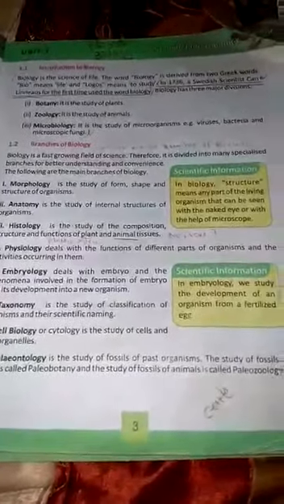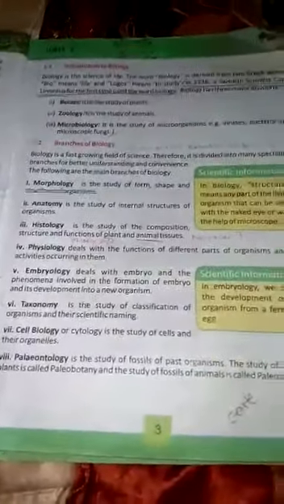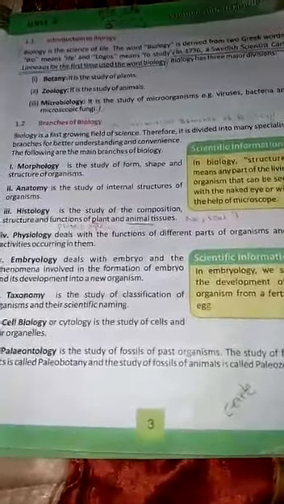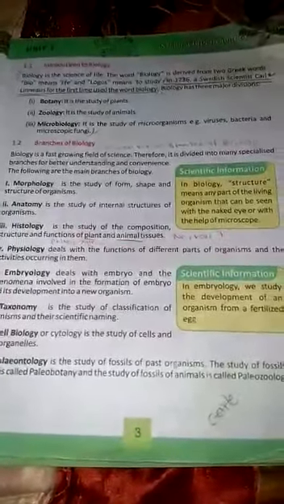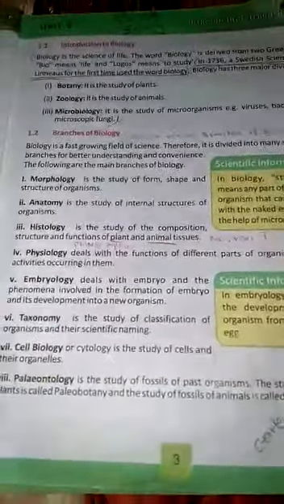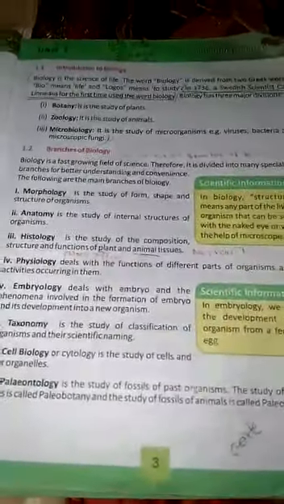Physiology deals with the function of different parts of organisms and activities occurring in them. All the parts inside an organism, how they perform, they are studied in physiology. Fifth one is embryology. What is embryology? It deals with the embryo and the phenomena involved in the formation of embryo and its development into a new organism. The beginning of life and the process which leads to its formation, they all are studied in embryology. How a life is begun and how it develops into a complete organism, that is studied in embryology.